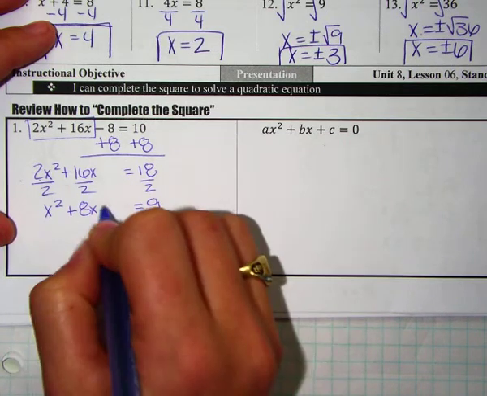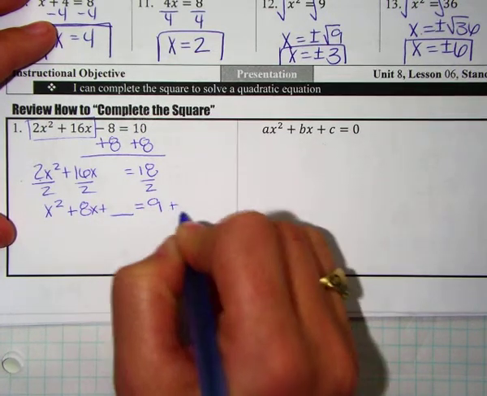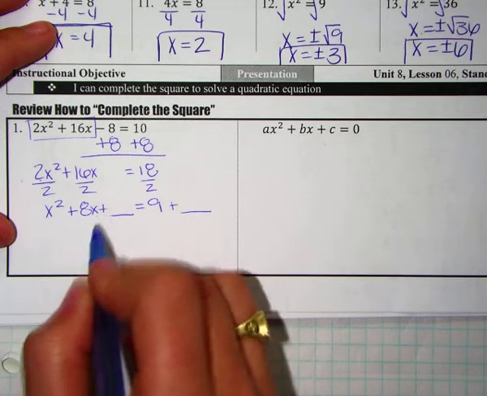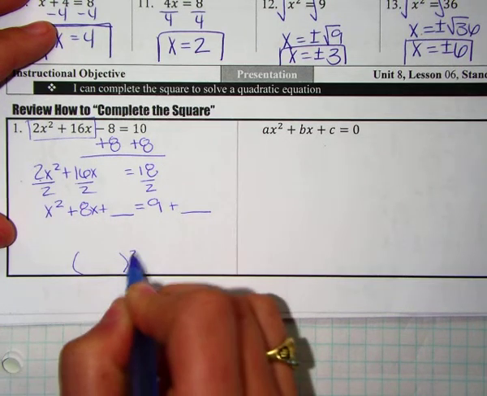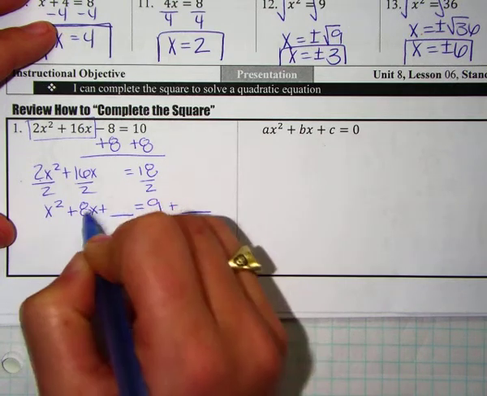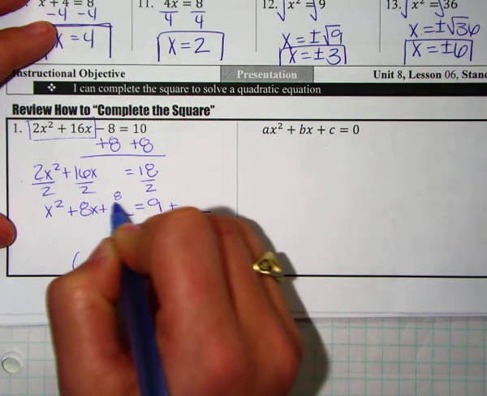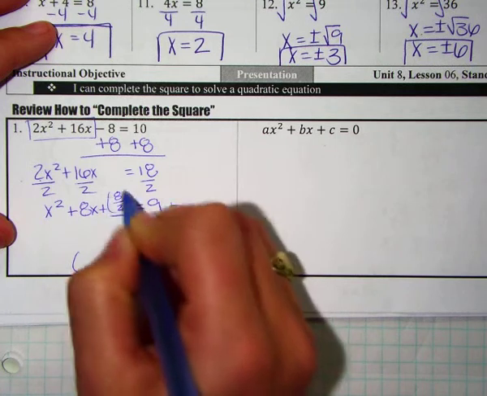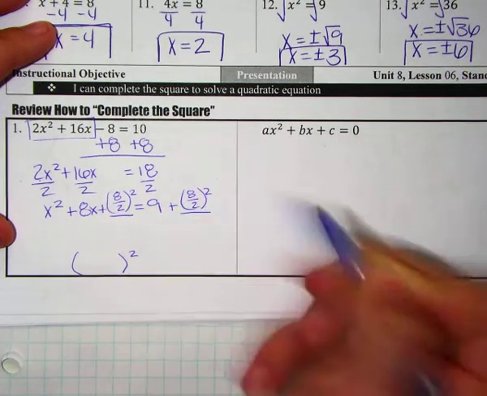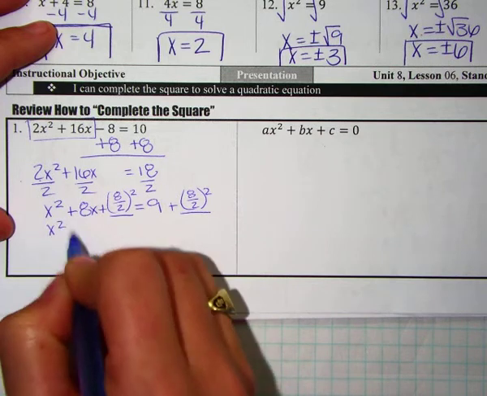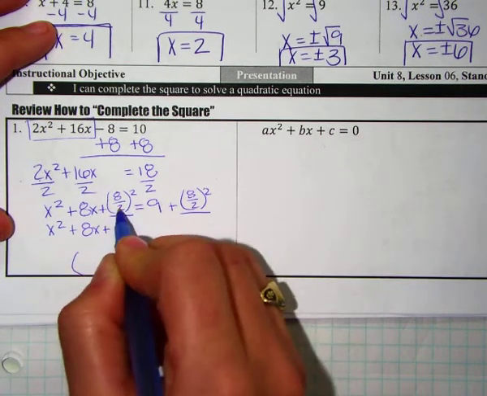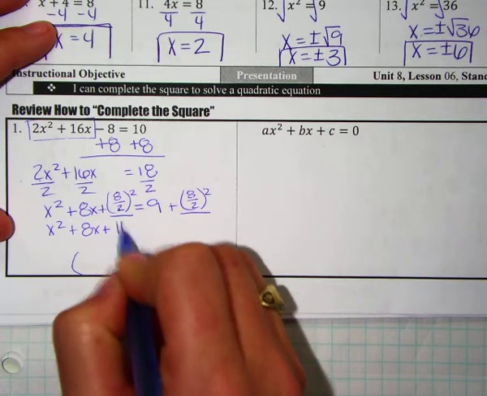Next is the completing the square part, where we add some value to both sides so that this is a perfect square. The way that we figure out what we add is we take the middle term, b, divide it by 2, and square it. That will leave us with x squared plus 8x plus 8 divided by 2 is 4. 4 squared is 16.